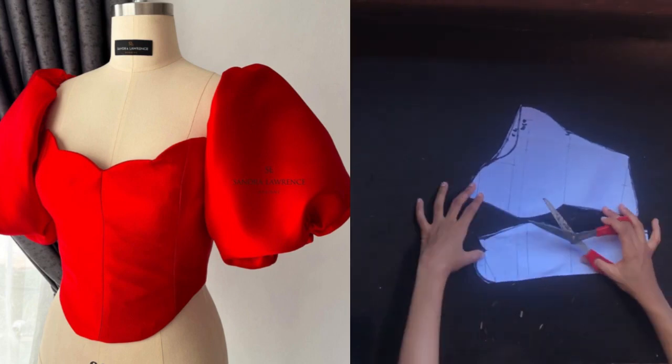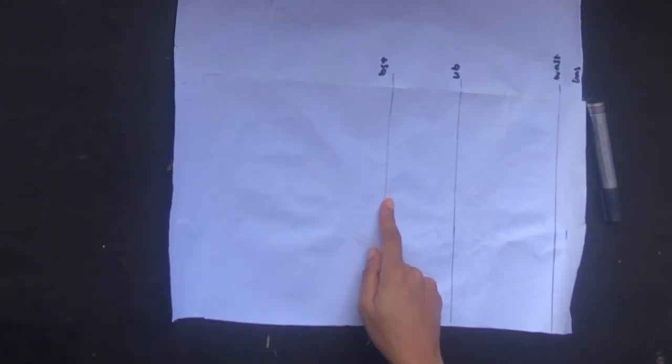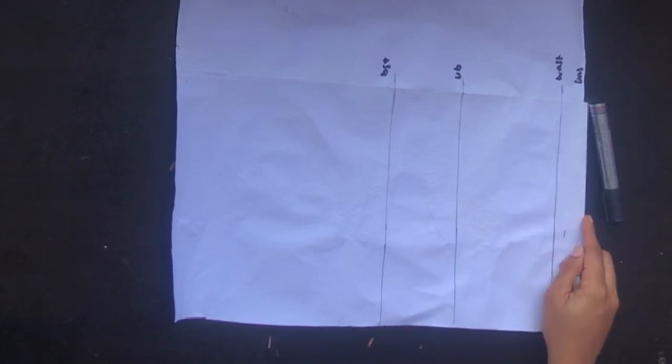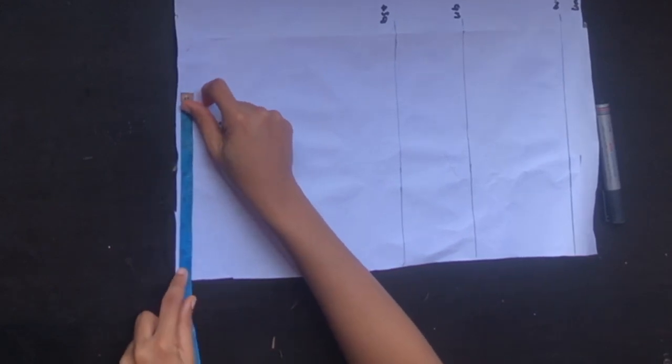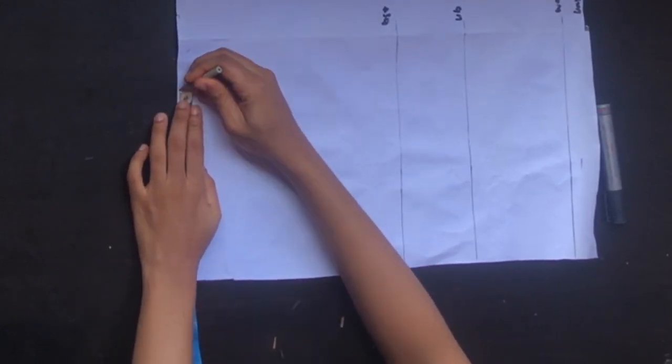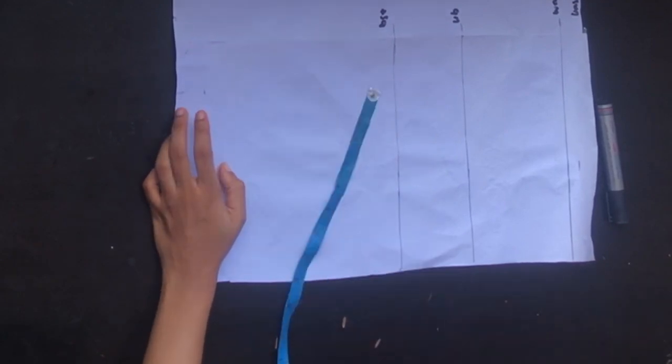So let's dive right into today's video. So here is the pattern paper that I'm working with, and on it I have marked my vertical measurement, which is my shoulder to bust, shoulder to underbust, shoulder to waistline, and I added 1 inch for basque because I don't want much. So I'm just going to mark my shoulder divided by 2, and I'll mark come down by 1 inch at this point.